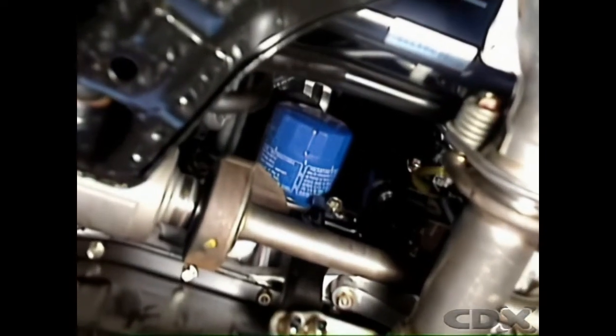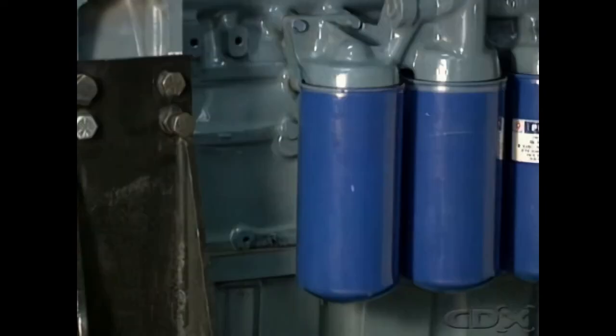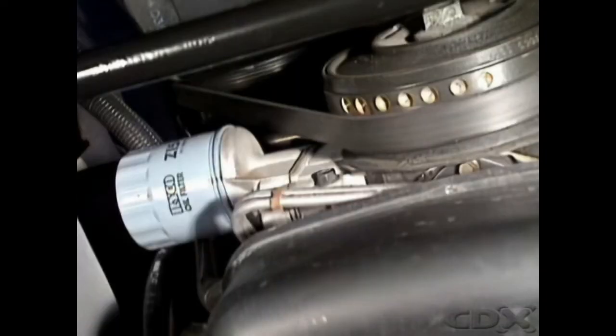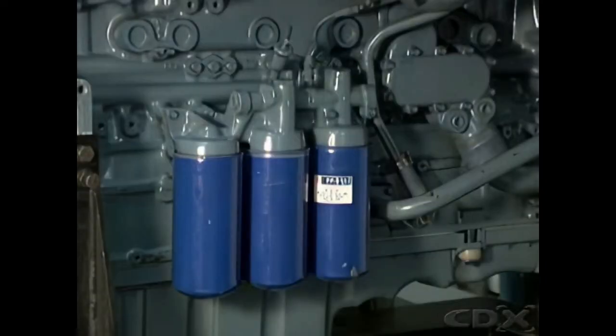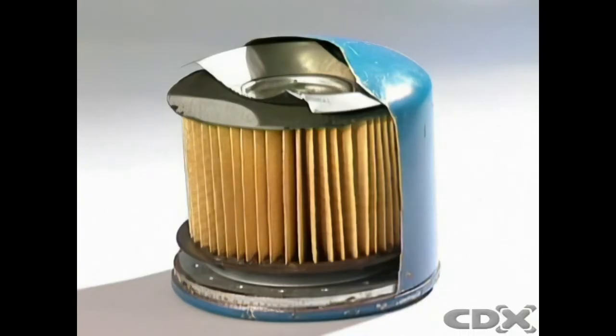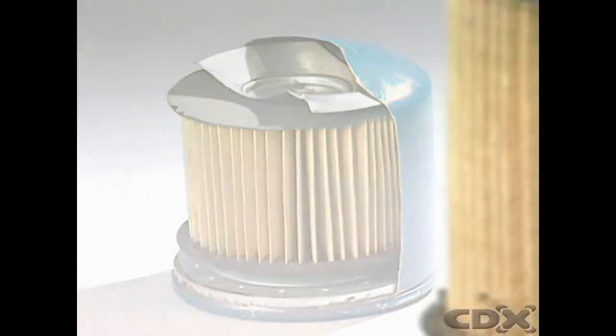There are two basic oil filtering systems, full flow and bypass. The full flow type filters all of the oil before delivering it to the engine. The bypass type only filters some of the oil. The full flow type is the more common. Its filter uses pleated filtering paper in a metal housing to collect harmful particles.